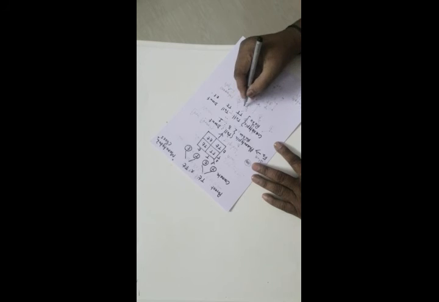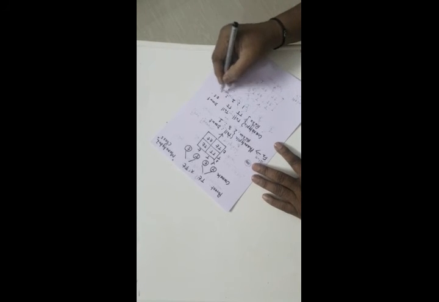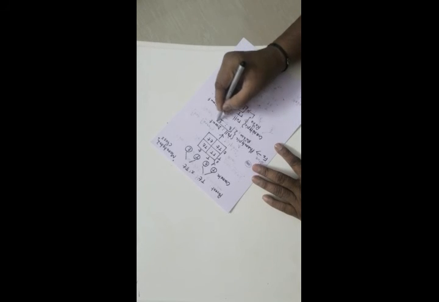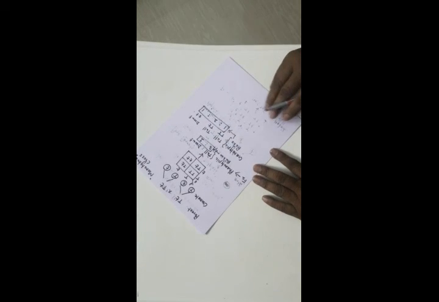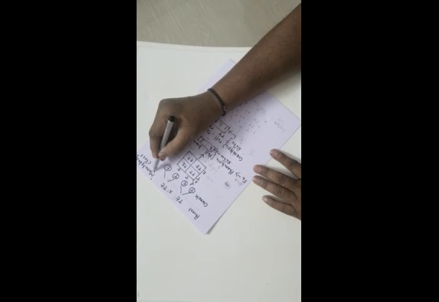How many like this? 1 is to how many like this? 2. How many like this? 1. So what is the ratio? This is genotypic ratio. This is phenotypic ratio. And he has used only one character, so it's called mono.